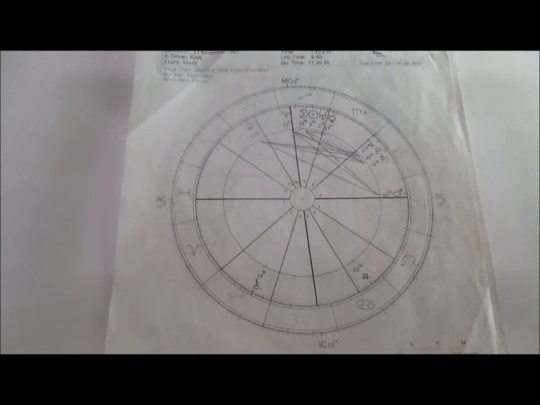When Neptune touches the midheaven, that planet represents a big part of how you are seen in the outside world. And when it touches your ascendant, which it did in the other chart, it's how you are seen when someone first meets you, the impression that you might make.